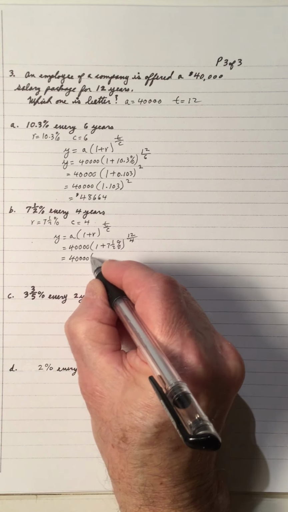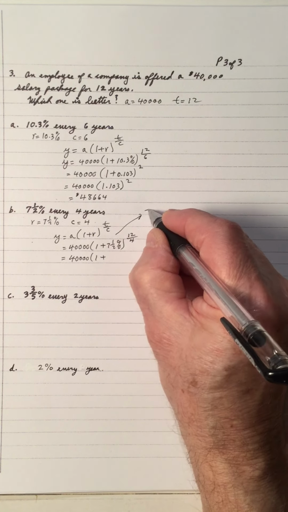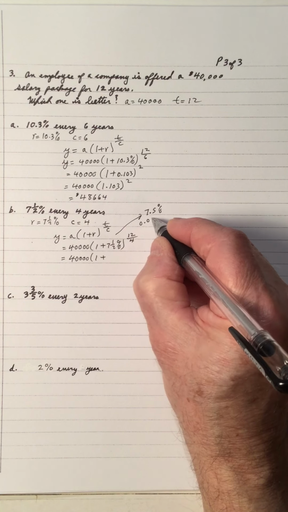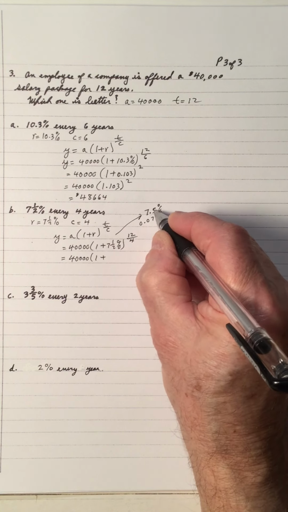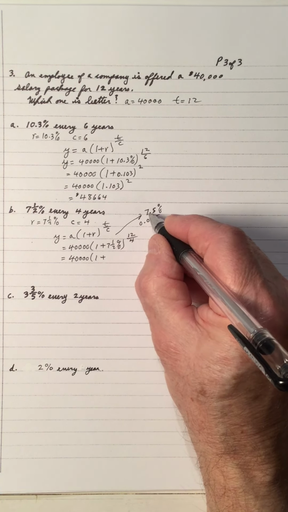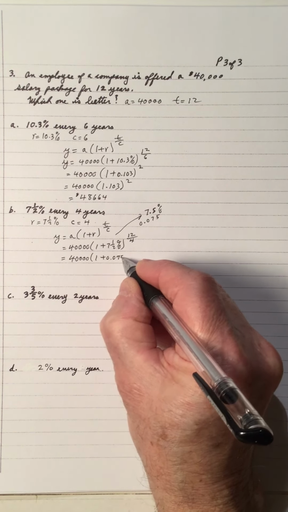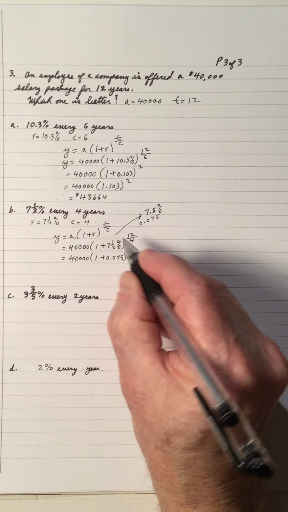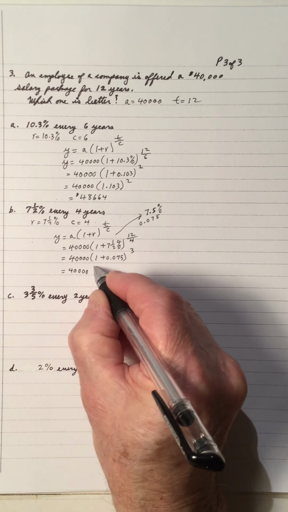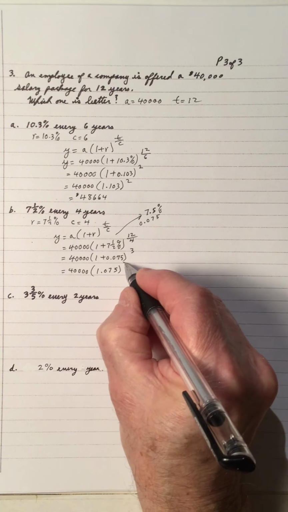So you got $40,000, 1 plus 7.5%. Well, 7.5% is 0.075. So notice I changed the half to a decimal. A half is 0.5. Now I change a percent to 0.075. That's what I do. And if it happens every 4 years, it means it's going to happen 3 times. So that's $40,000, 1.075 raised to the 3.